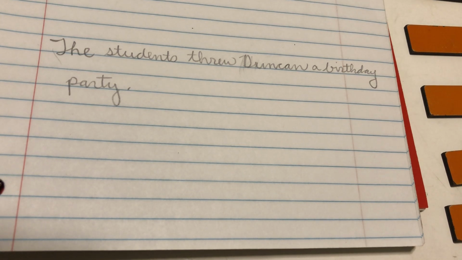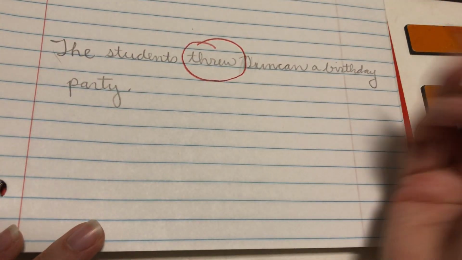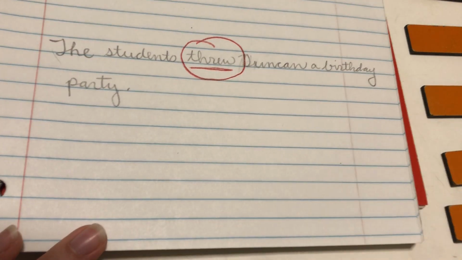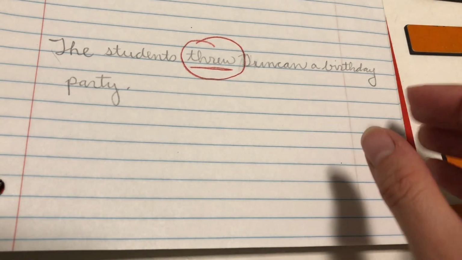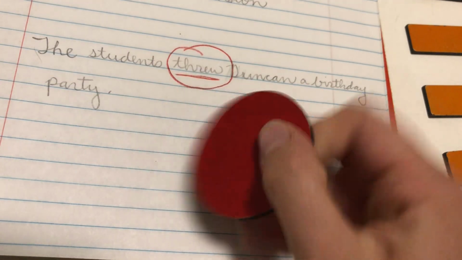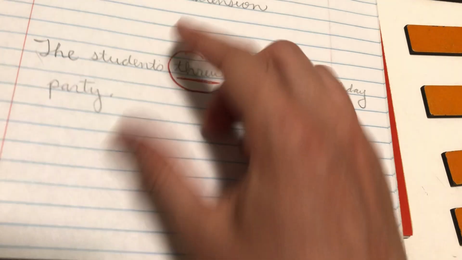Anyways, in sentence analysis world, we know that the first thing we have to ask ourselves is, what is the action here? The students threw Duncan a birthday party. Our action is threw. So I'm going to circle the word threw. You could also just underline the word threw. Now, the next thing we have to ask ourselves, we would use that red circle. Typically, we would cut out the word threw and place it on our red circle, but we're not doing that. We're just going to circle it.